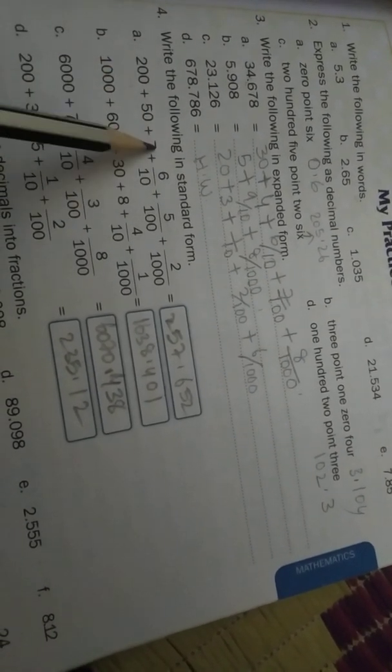Next, write the following in standard form, reverse. They gave the expansion, you need to write it as a decimal number. 257 is the whole number before the decimal point, so 257.652.